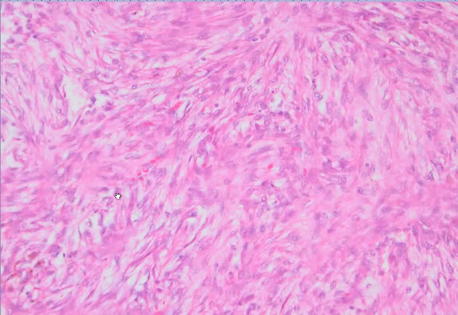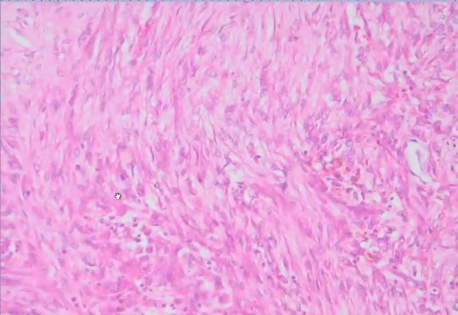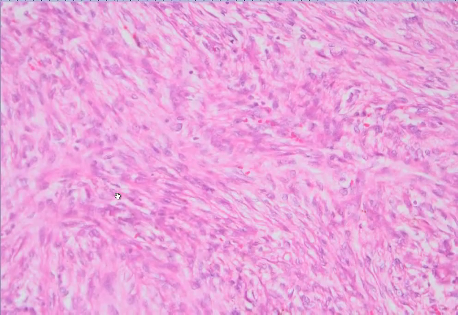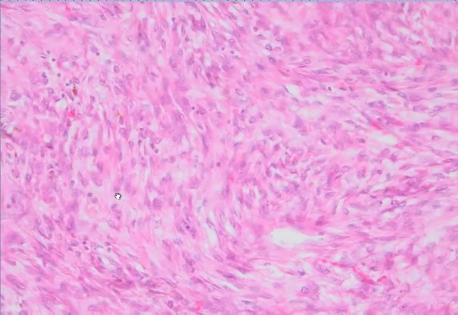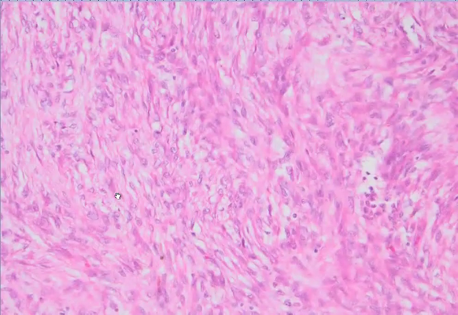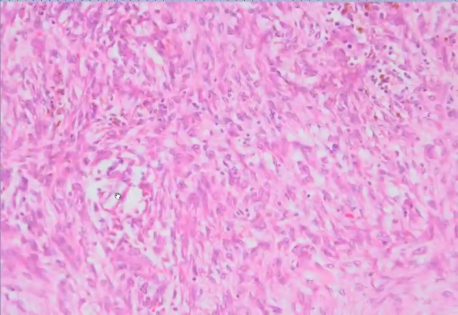When you go into the cellular details, you have these plump myofibroblasts, and you can call this fibroblastic culture-like, or I prefer the term granulation-like tissue. These are all plump myofibroblasts with inconspicuous nucleoli. Of course we may find mitotic figures depending on the age of the lesion.